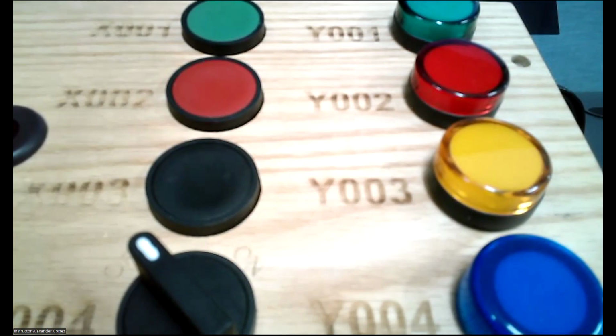So now let's do a timer off delay. So here we're going to switch this to off delay, and we're going to click OK, and we're going to download it to the PLC. Okay, transfer complete. Going to run it.